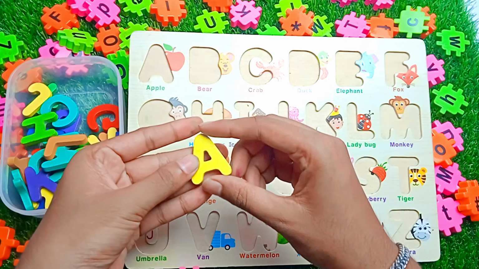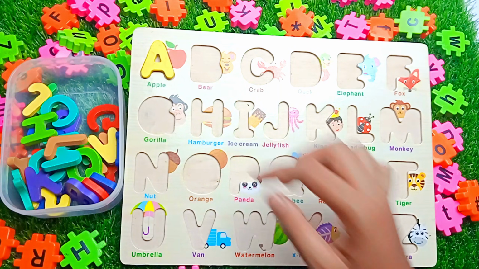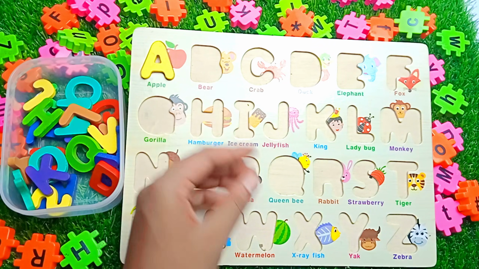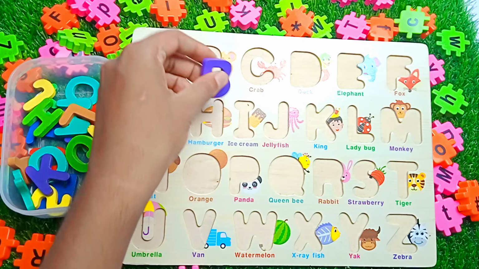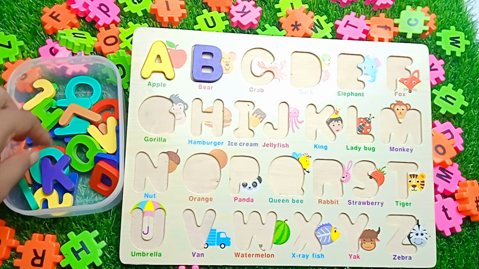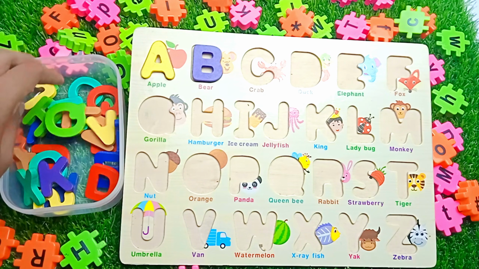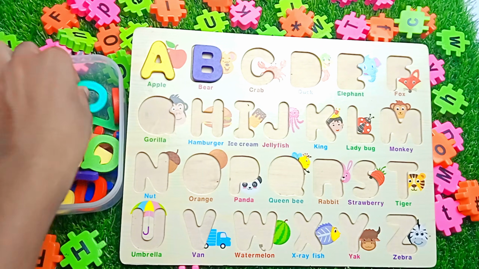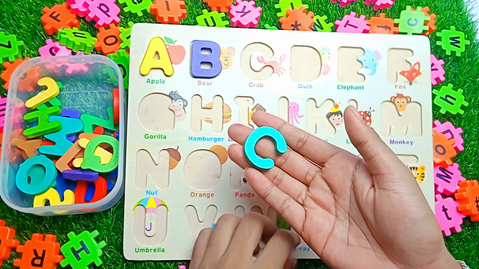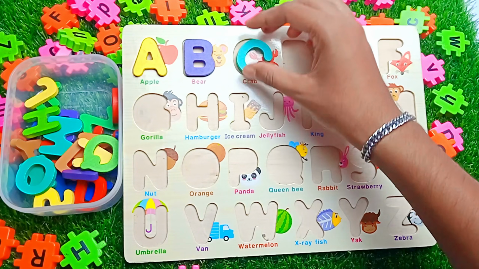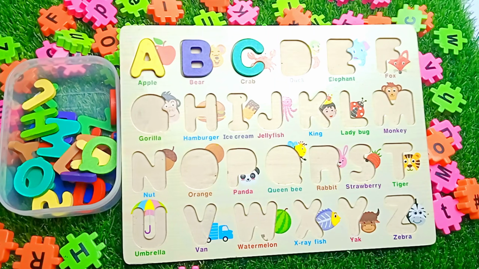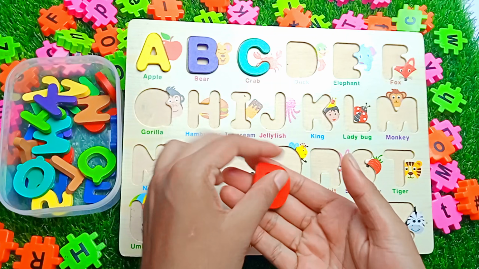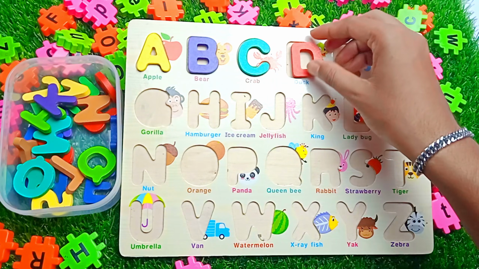Letter A. A is for apple. Letter B. B is for beer. Letter C. C is for crab. Letter D. D is for dog.